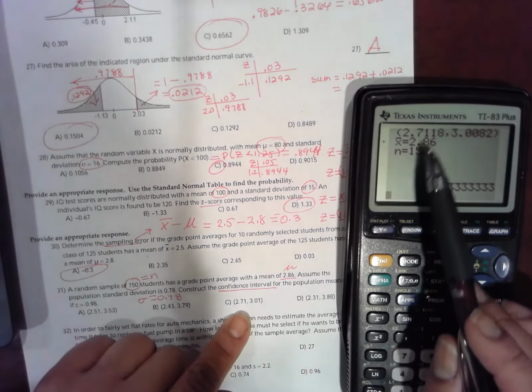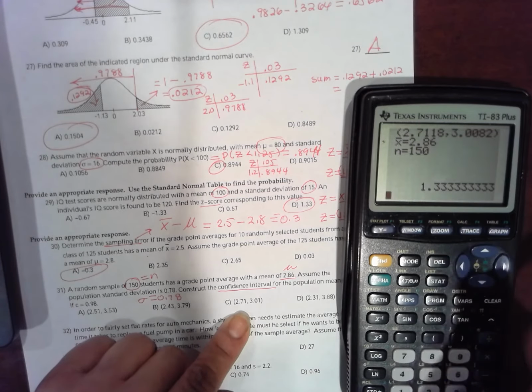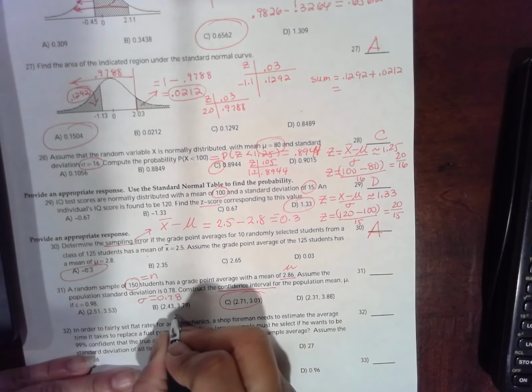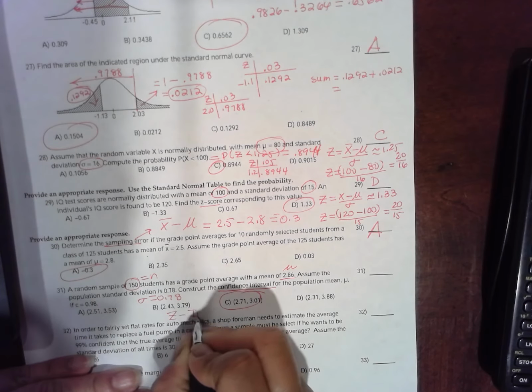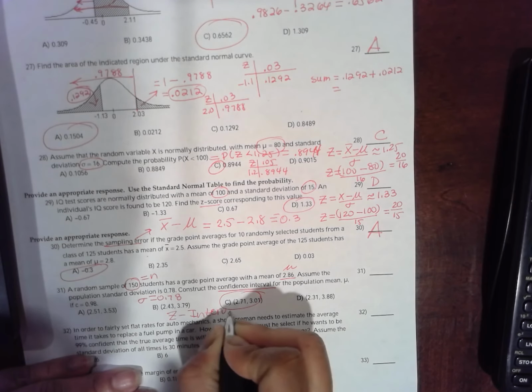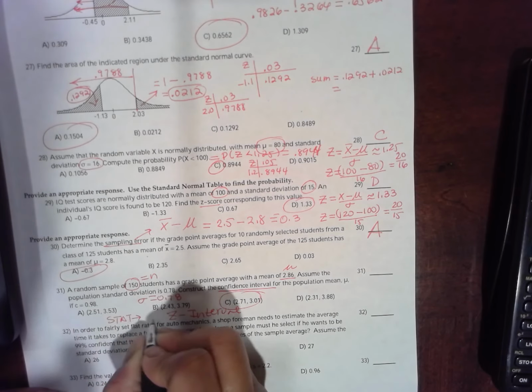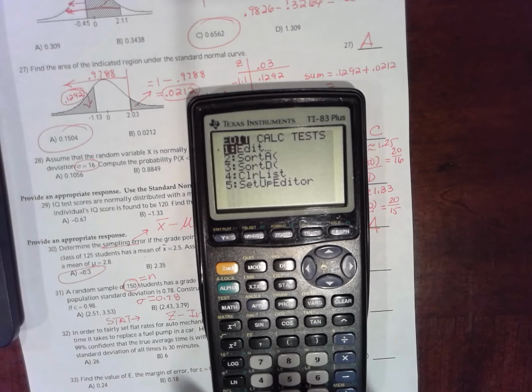So the answer is right here, 2.71 and 3.01. So that will be letter Z. So you have to choose the Z interval. So you go from stat over to repeat the process.